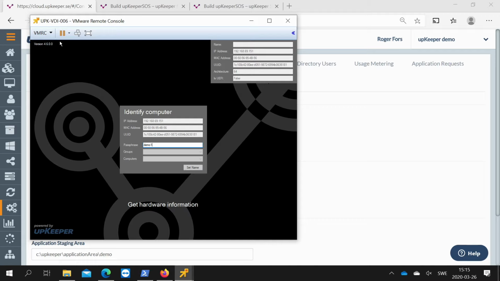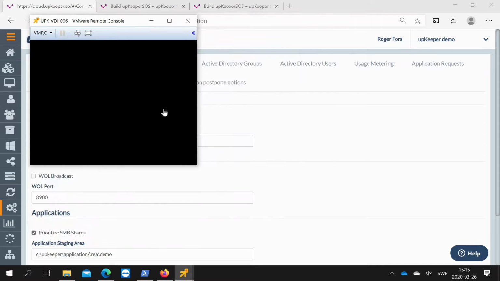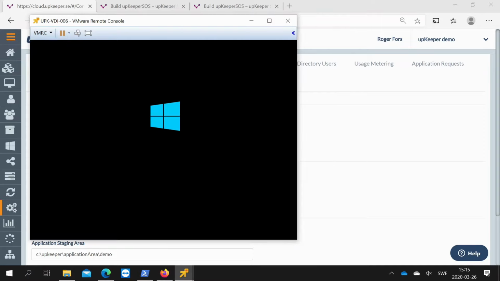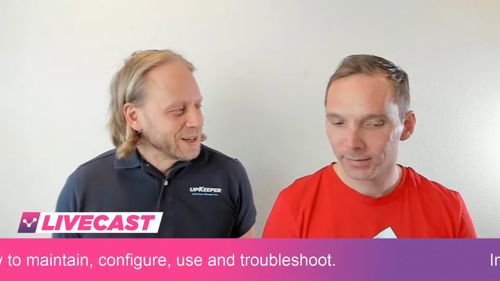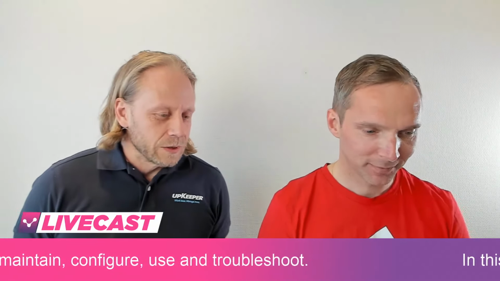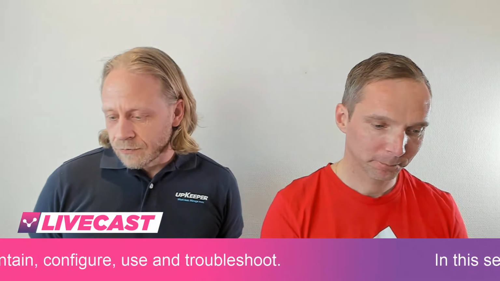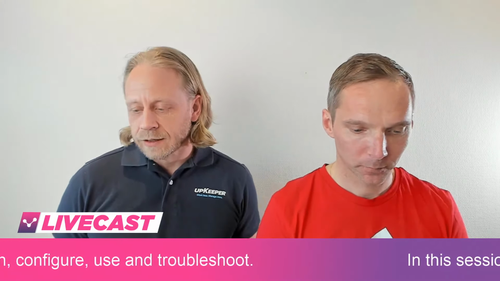Choose demo. So you're trying to reboot a computer. Yeah, so it will take a little bit of time. We have actually a question. I think we will take that on the fly.